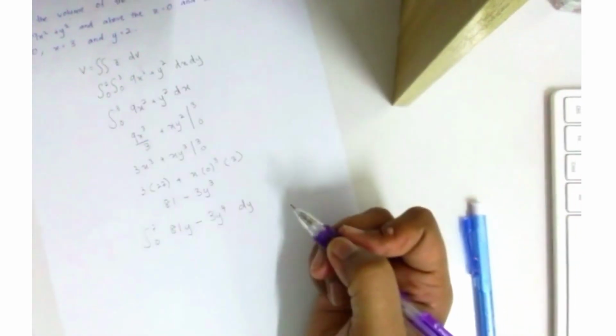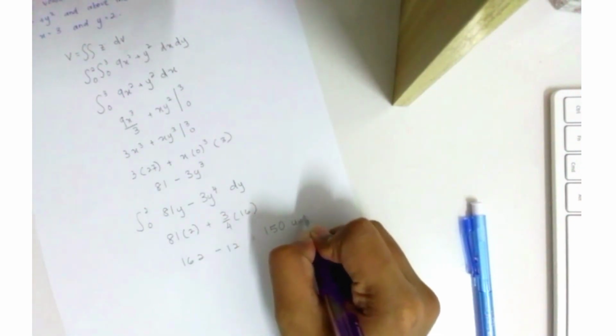Next, we integrate this with respect to y, the integral from 0 to 2 of 81 plus 3y squared dy. We will get 81 times 2 plus y cubed, which is 162 plus 8. The answer is 170 units cubed. This is the volume of the solid under the bounded region.